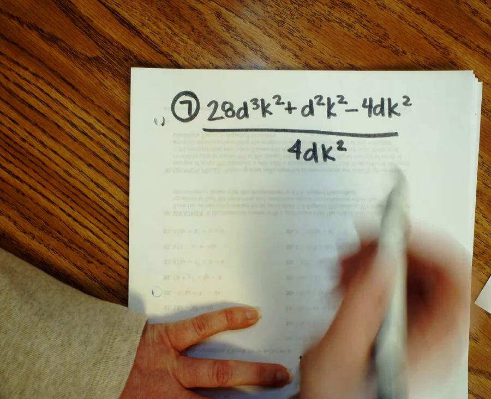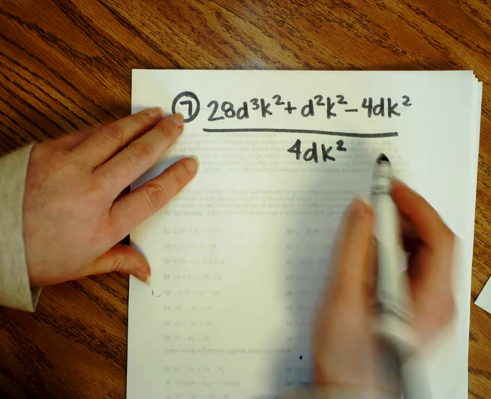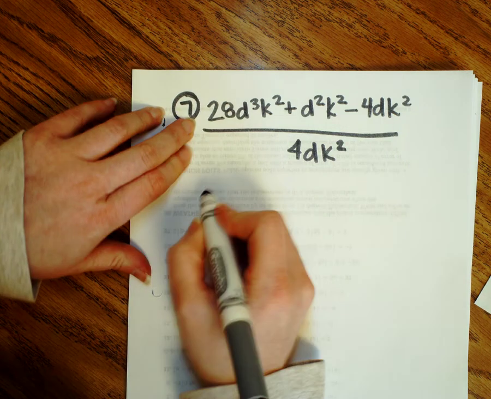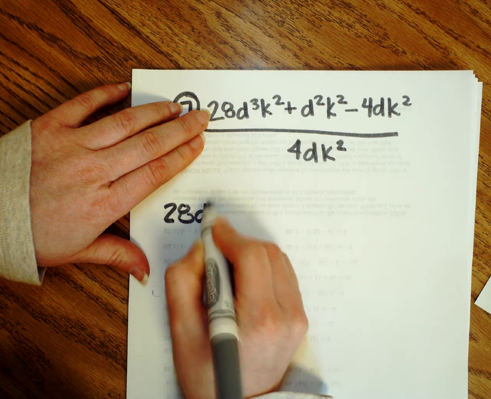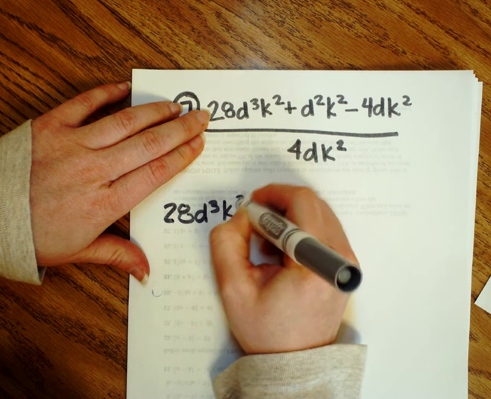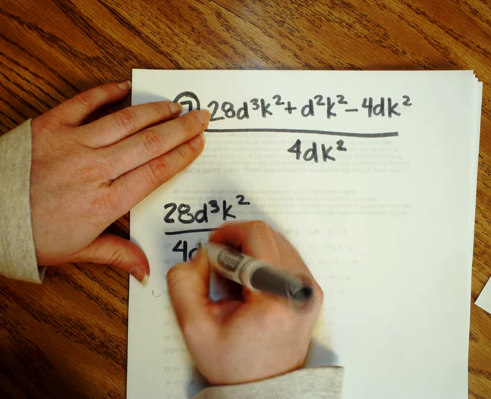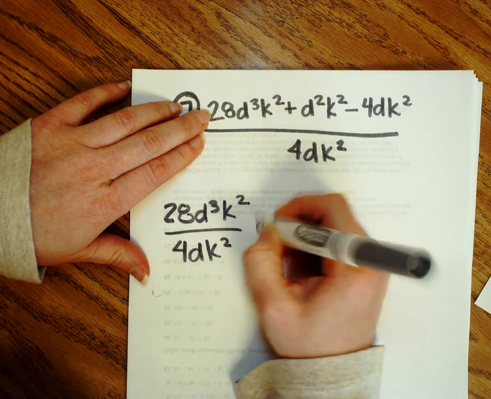Number 7 is division by a monomial, which means I'm going to give each of the 3 terms on top the 4dk squared on bottom.